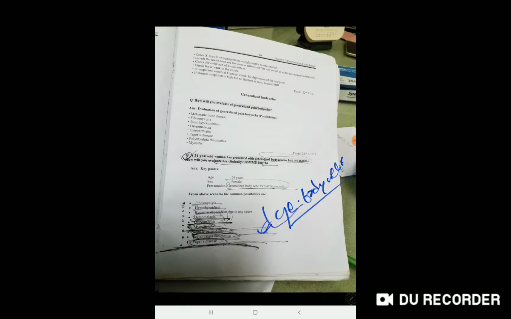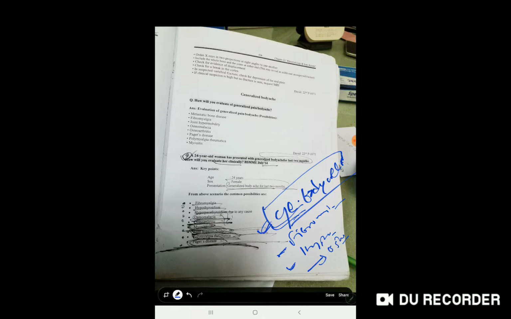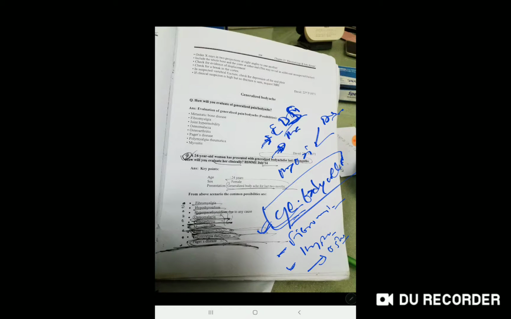At first, with generalized body ache, you should think about some connective tissue disease such as fibromyalgia, and then some common diseases such as hypothyroidism, hyperparathyroidism, osteomalacia, osteoarthritis, and some myositis. Myositis can be due to dermatomyositis or polymyositis, and some joint hypermobility problems, in case of Ehlers-Danlos syndrome, pseudoxanthoma elasticum, and Marfan syndrome. These are the common causes of joint hypermobility syndrome.